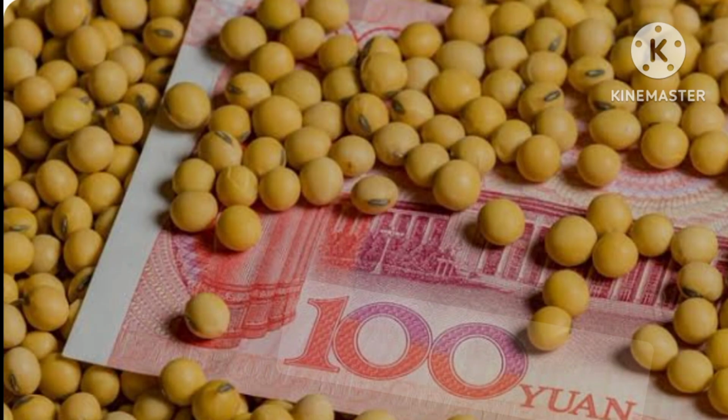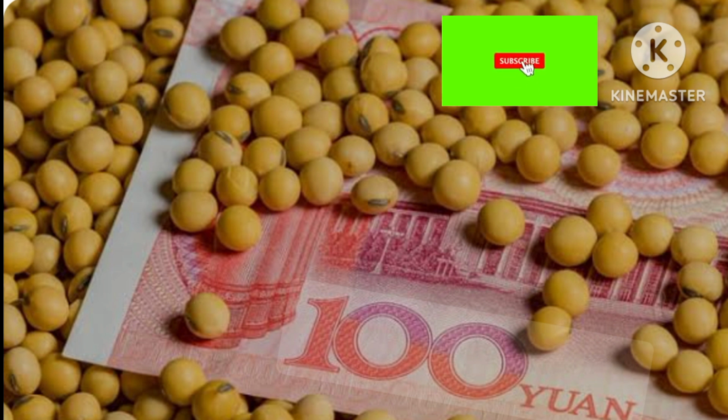1. Agricultural trade, soybeans. China is the largest buyer of U.S. soybeans, purchasing $24.7 billion in 2024. Chinese tariffs have already created opportunities for Brazilian soybean exporters. U.S. farmers face potential devastation as China seeks alternative suppliers.